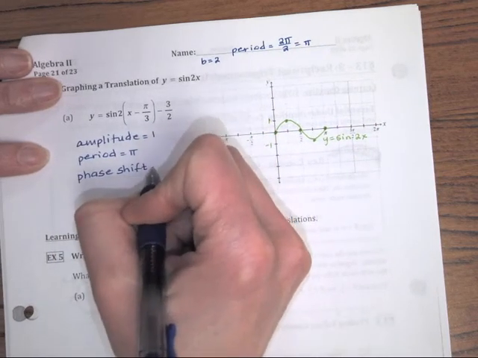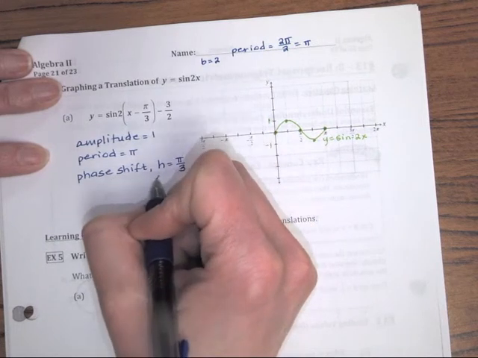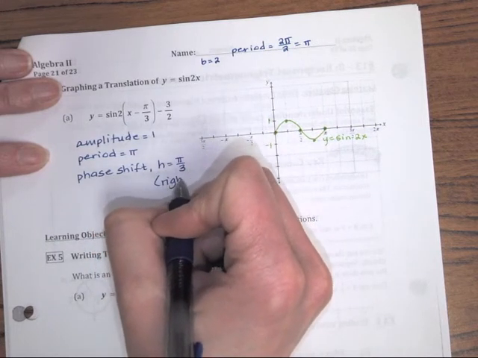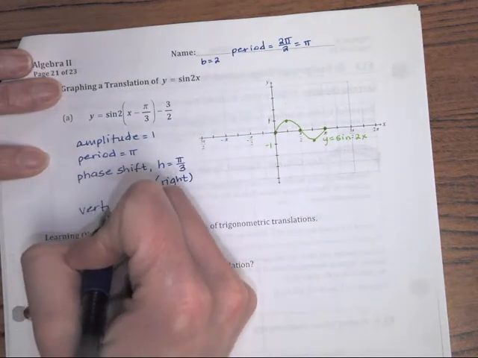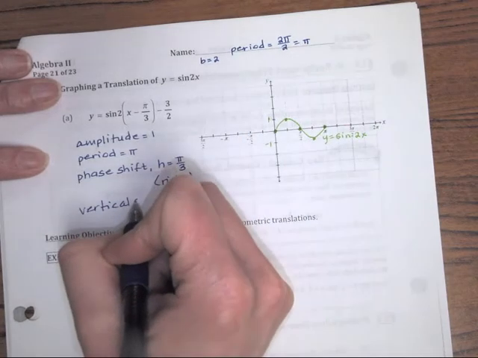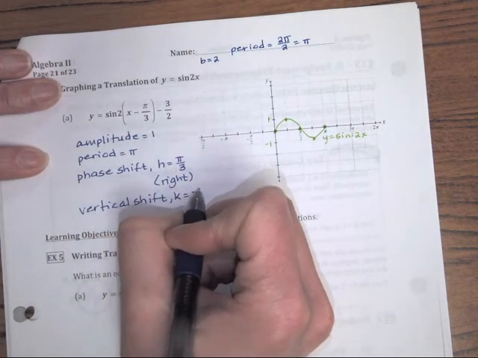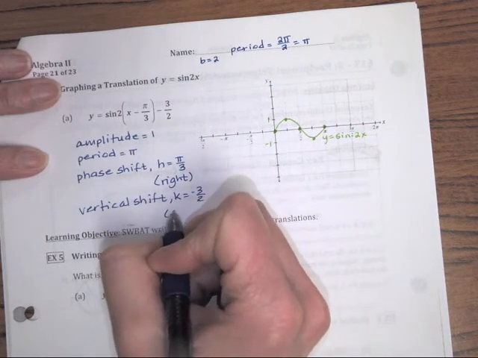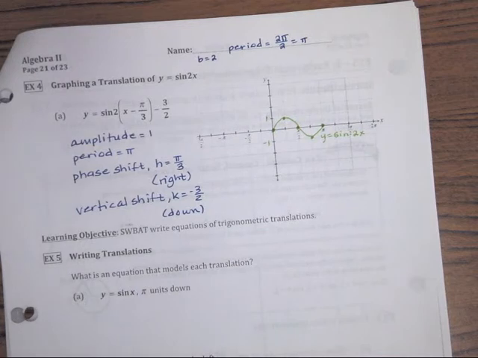H equals pi over 3, and this is to the right. And vertical shift? So this is down. Okay, so let's go for our new graph.